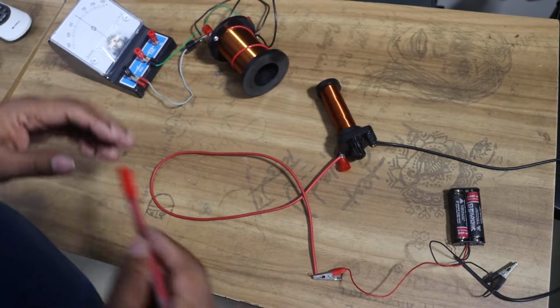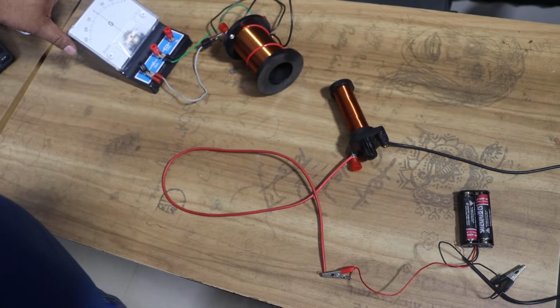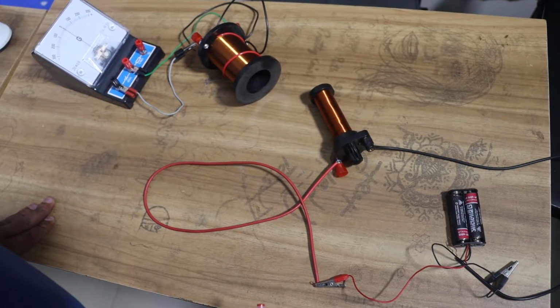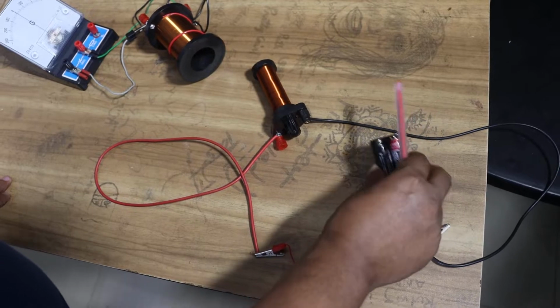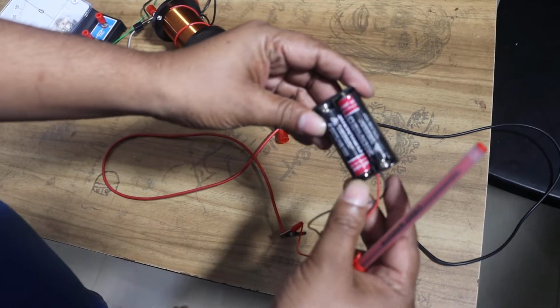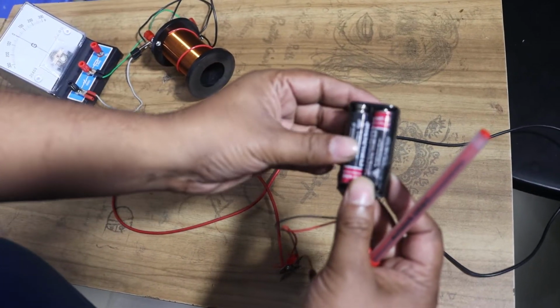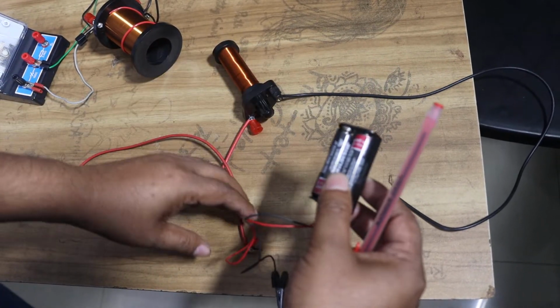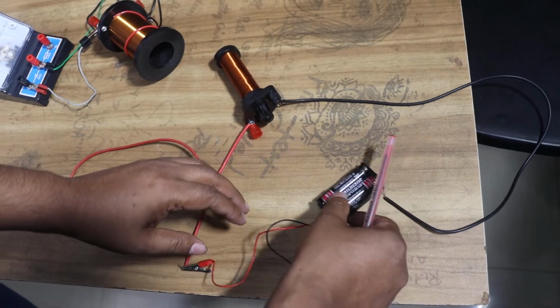Today I am going to demonstrate an experiment related to electromagnetic induction. Look at this, one is a battery casing. There are two 1.5 volt batteries. Batteries supply DC current, direct current.